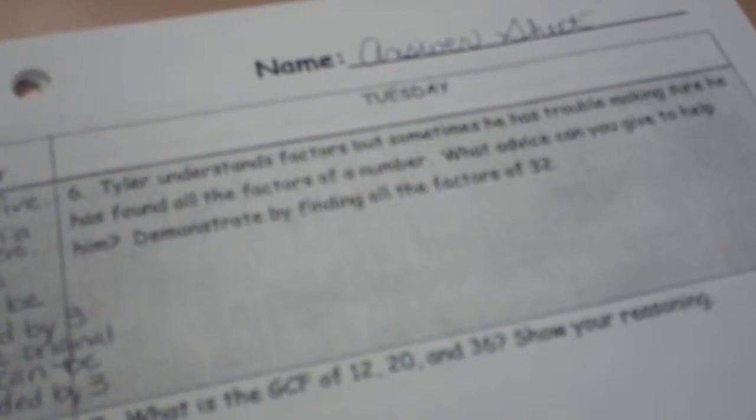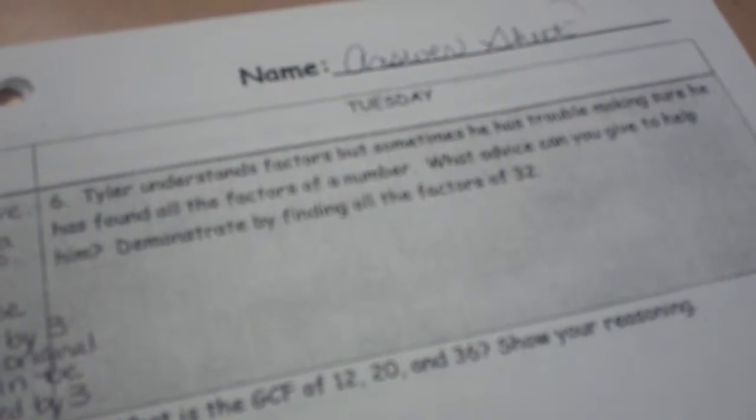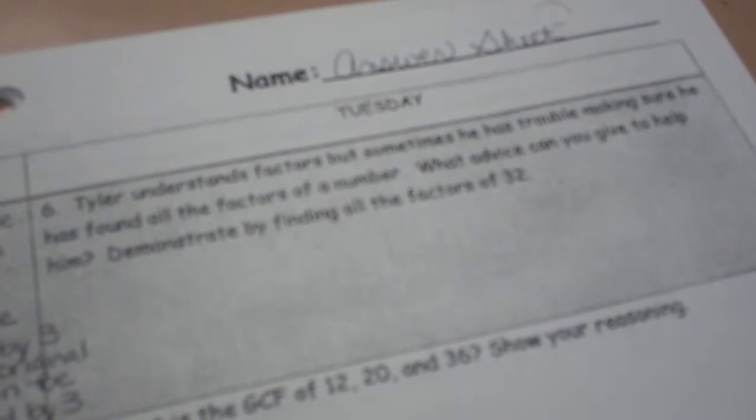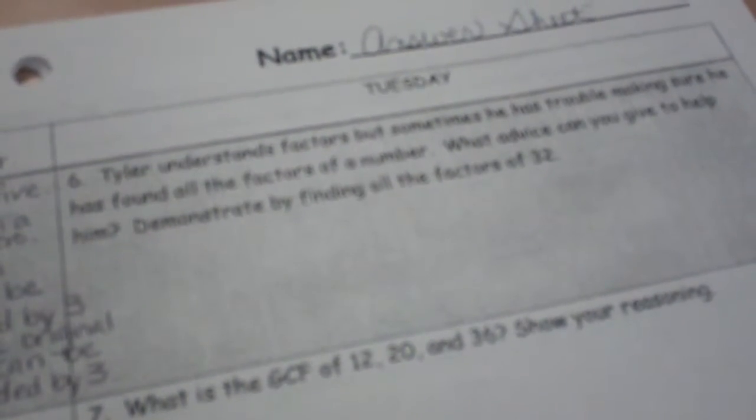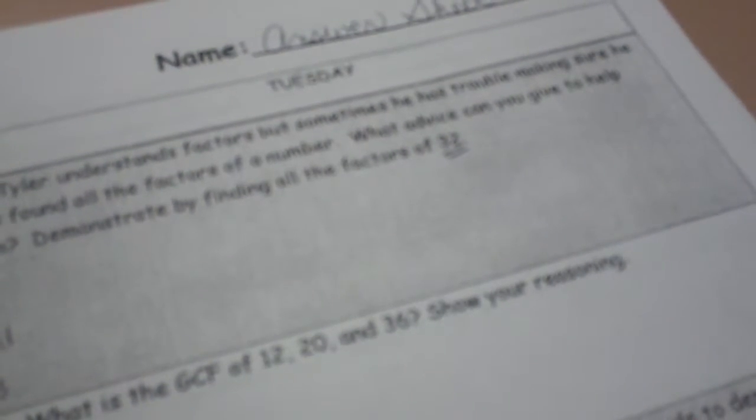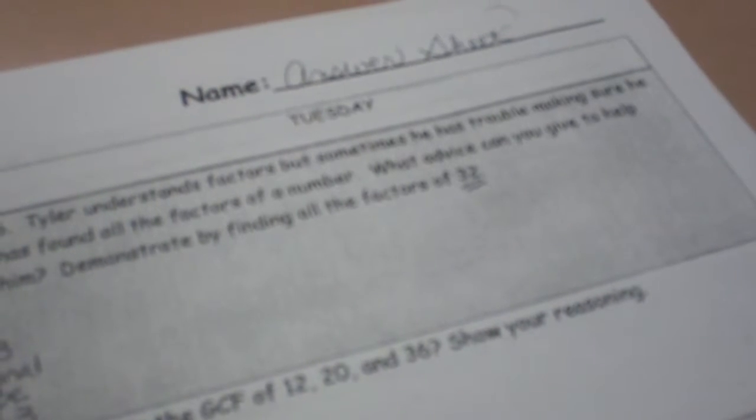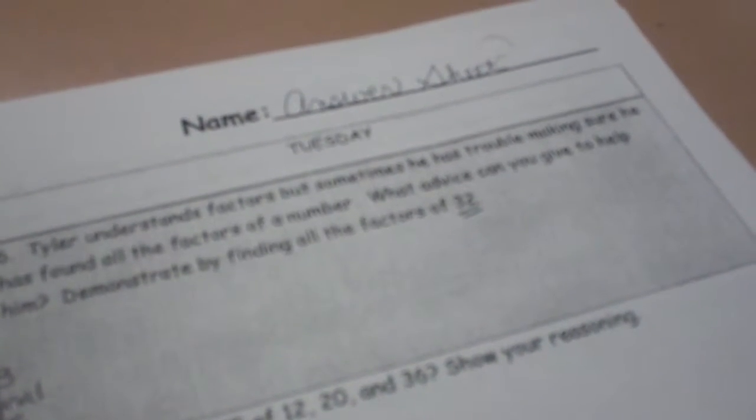Tuesday's work. Okay, Tyler understands factors, but sometimes he has trouble making sure he has found all the factors of a number. What advice can you give to help him? Demonstrate by finding all the factors of 32. Okay, one advice I can give, and my students have heard it, is I like math to be pretty. I don't know if can you see? I like math to be pretty, and what that means is it has to be organized in a way that you can understand it.